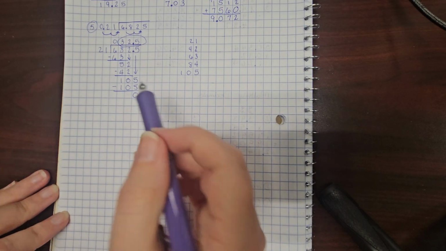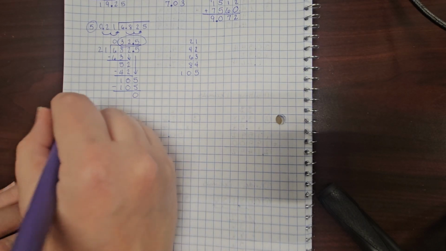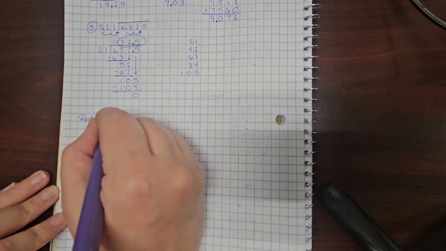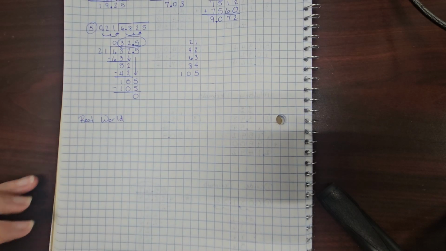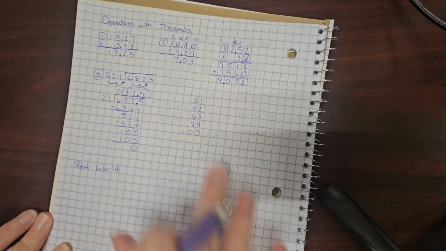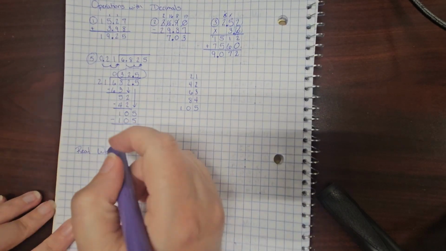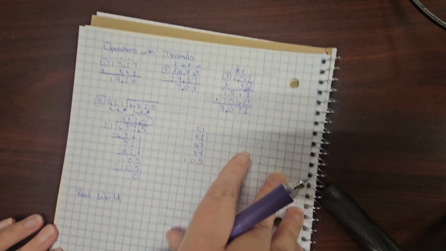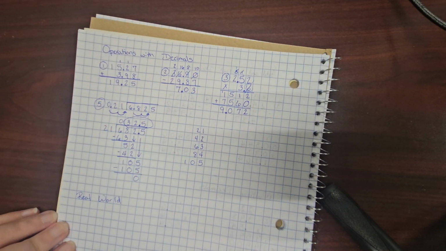All right, now we're going to work on real-world problems with decimals. People like to make fun of us when we say real-world problems, because aren't these also real-world problems? And they are, but real-world problems just means that you're going to be doing word problems, because this isn't how math is normally presented in the real world.